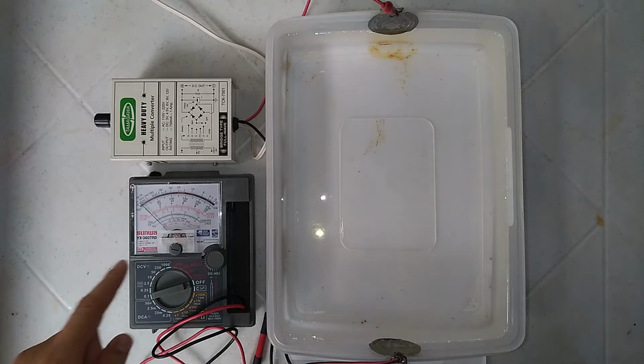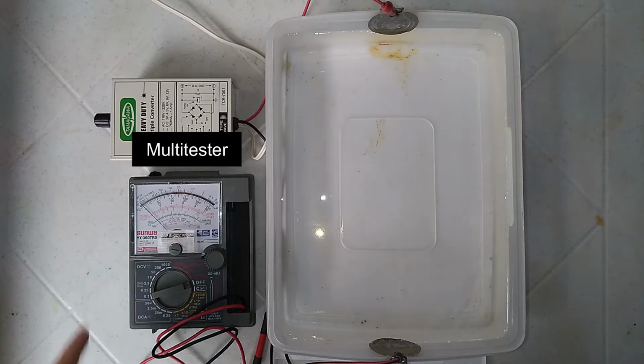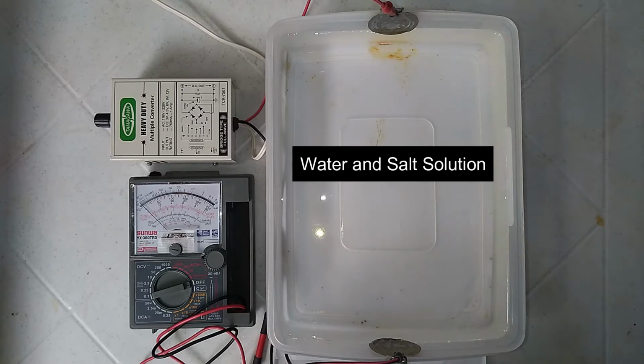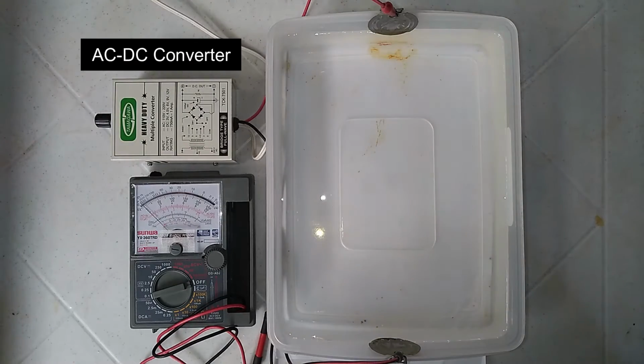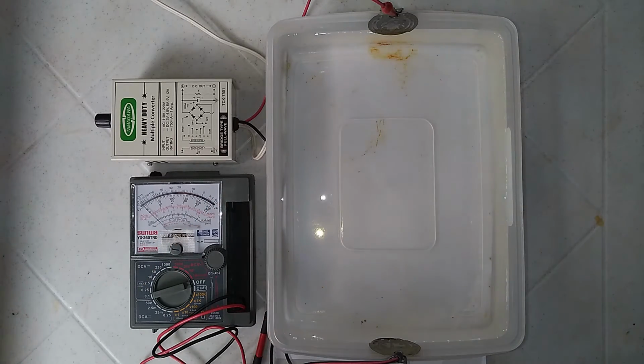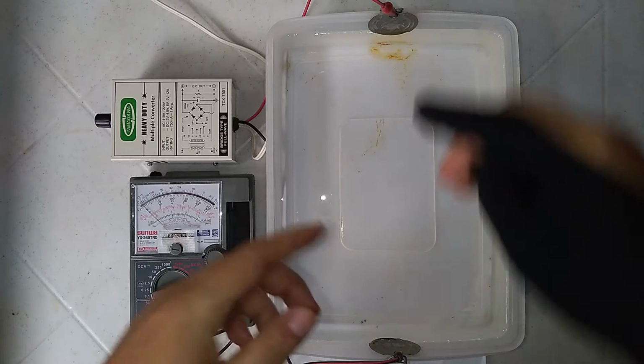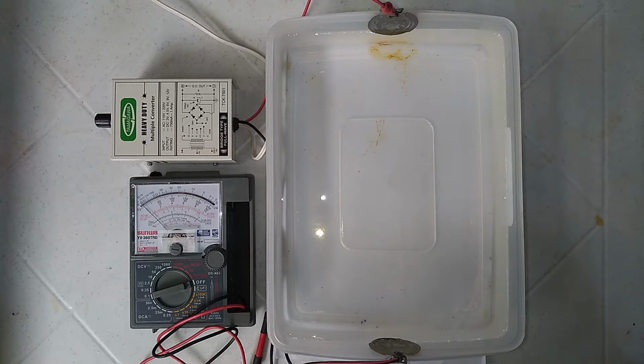So we have a multi-tester for measuring the potential difference, a plastic container filled with water and salt solution, and an AC-DC converter to provide the direct current for this setup. If you notice, I oriented the plastic container this way. The reason is that I want to create an analog to the gravitational field.